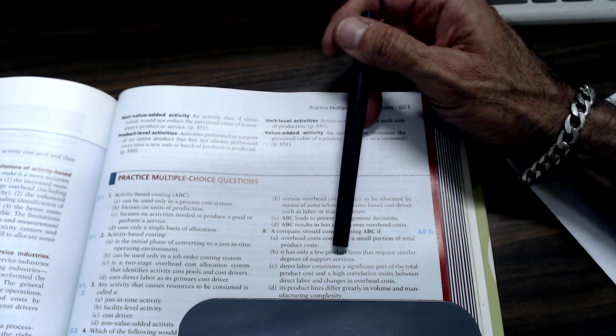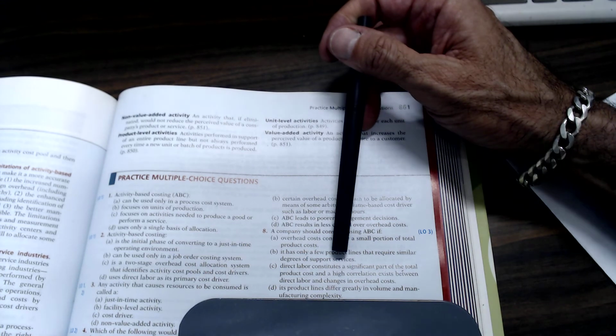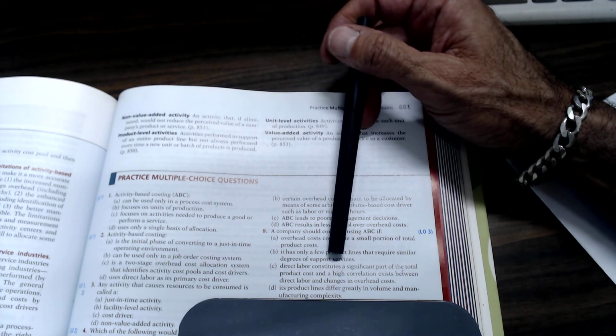It has only a few product lines that require similar degrees of support. Well, if they only have a couple, three products and they all go through the same process, well then ABC is not going to do any good.